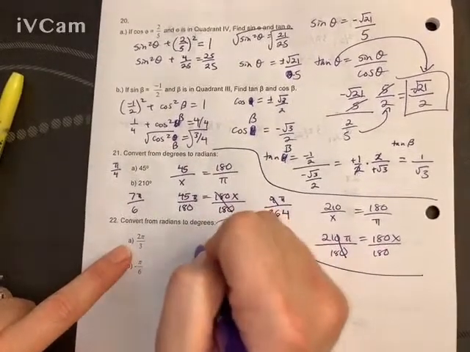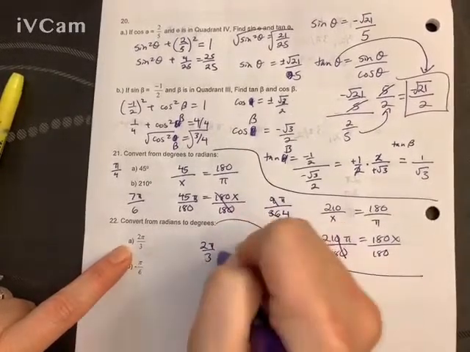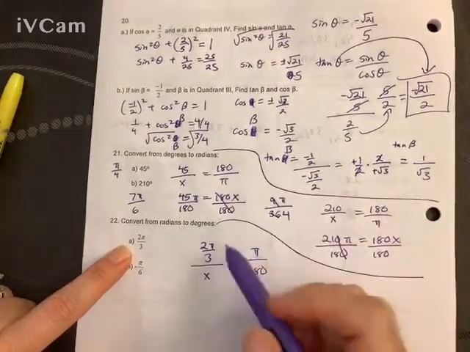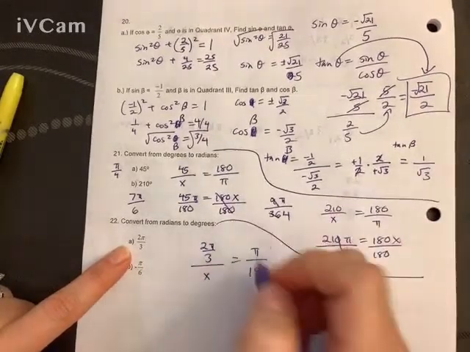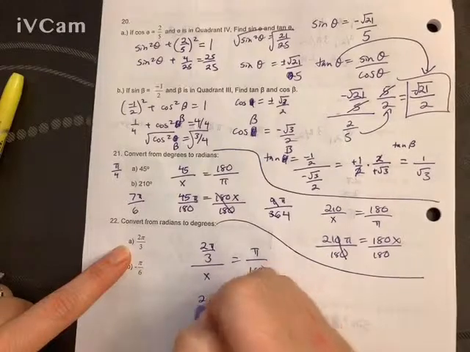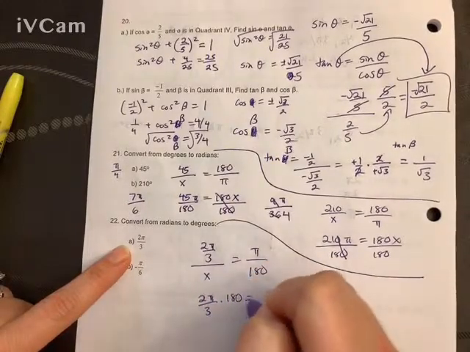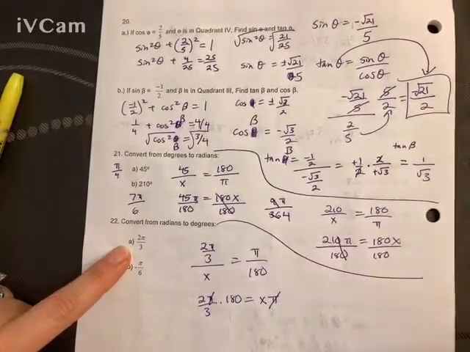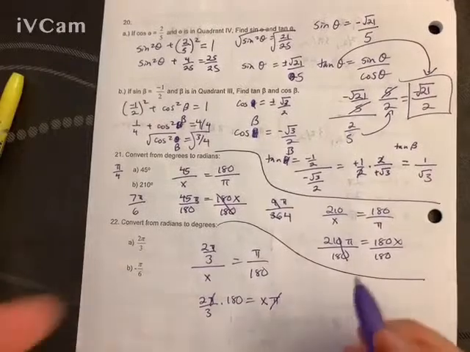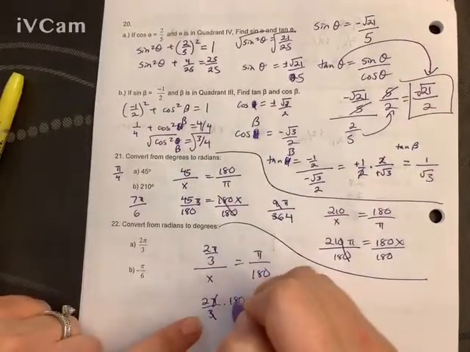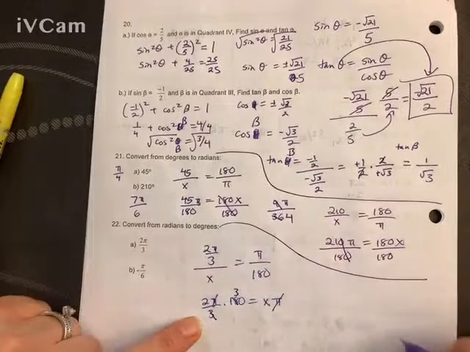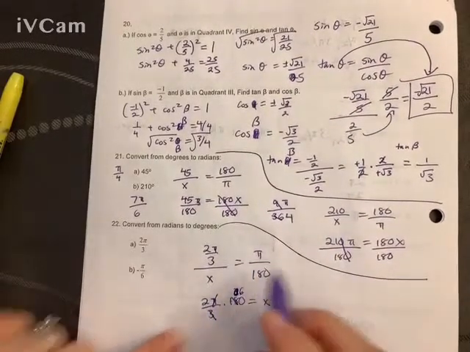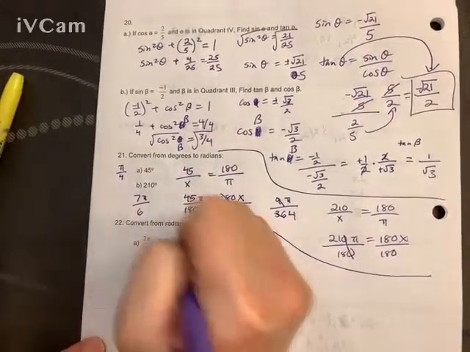So for this one, I'm going to say 2 pi over 3 over x equals pi over 180. So I'm doing radians over degrees equals radians over degrees. So 2 pi over 3 times 180 equals. Now we kill the pies. I'm just going to divide 180 by 3 because that's faster. And that gives me 30. No, 60. 2 times 60 is going to be 120.